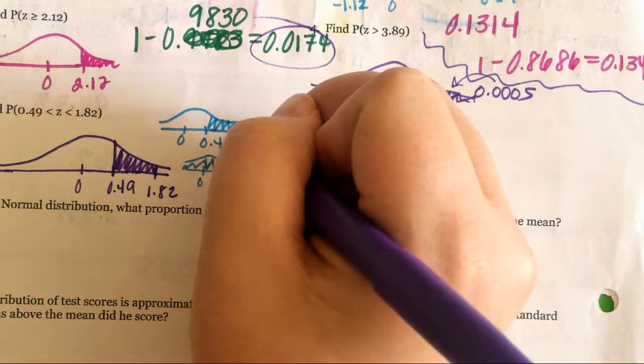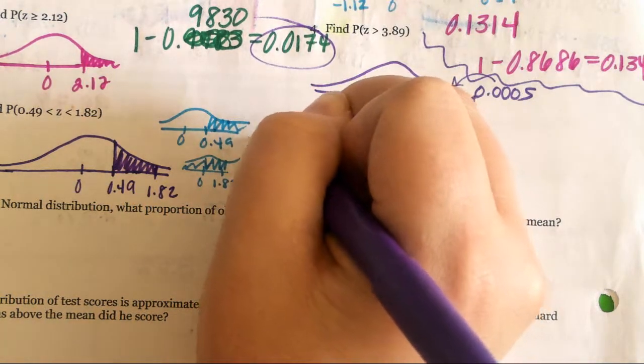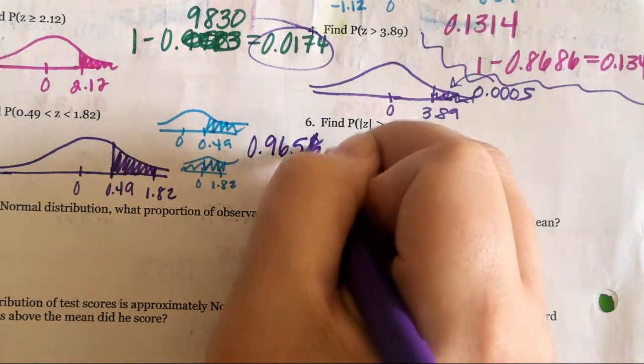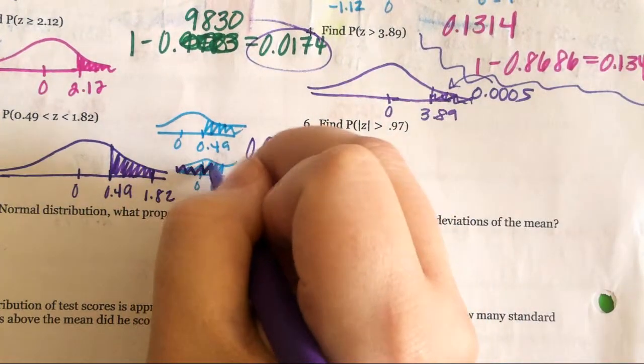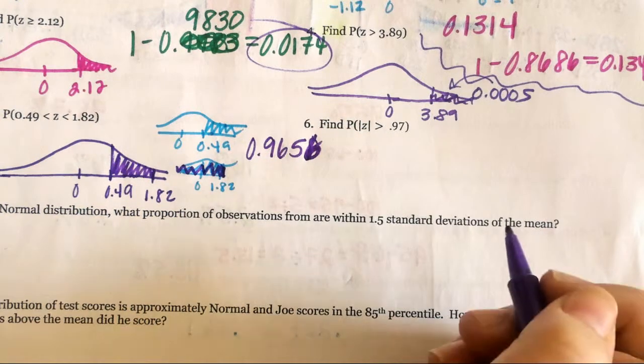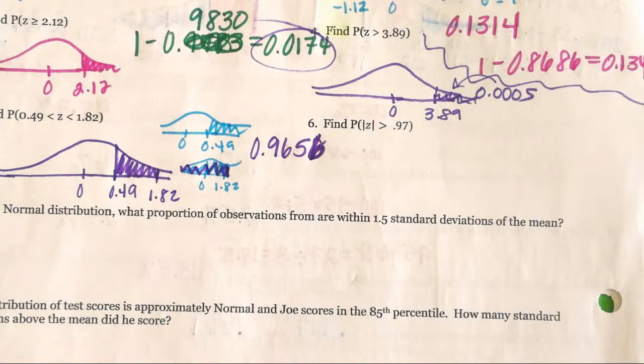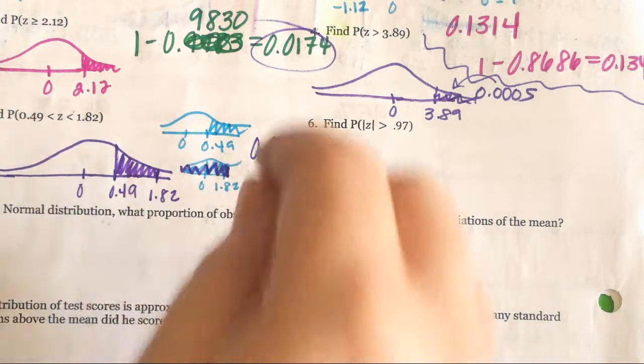0.9656. And your group can have a point. So 0.9656. So that's telling us the entire region below 1.82. That's why it's such a big number. Okay, but we're wanting to figure out the overlap. So we're going to subtract.